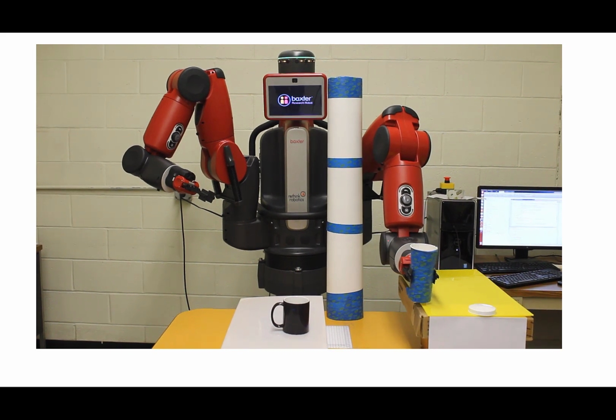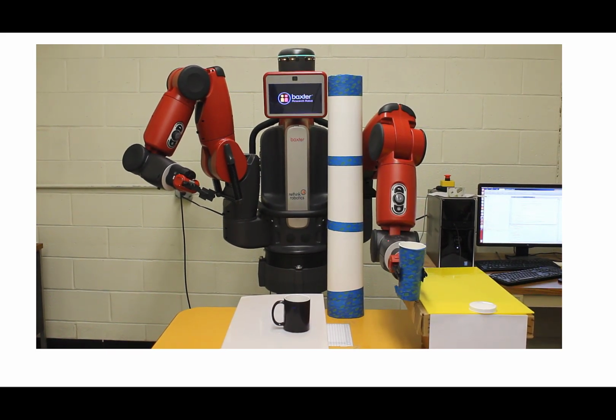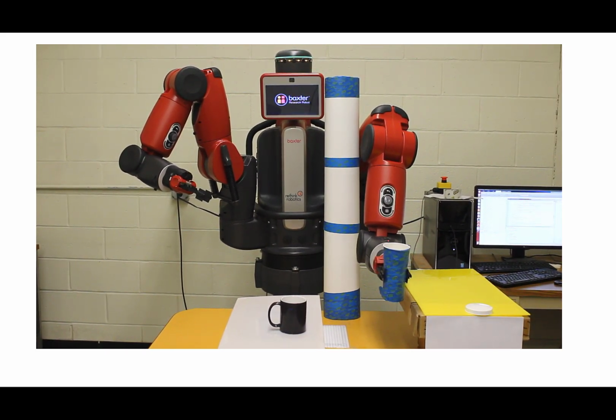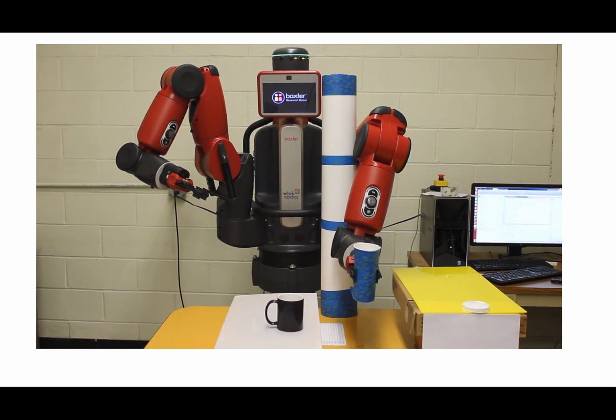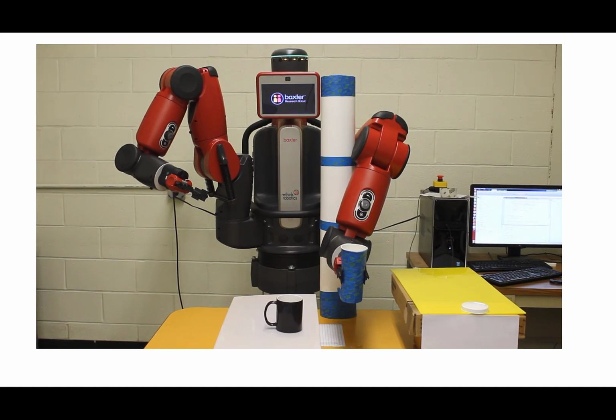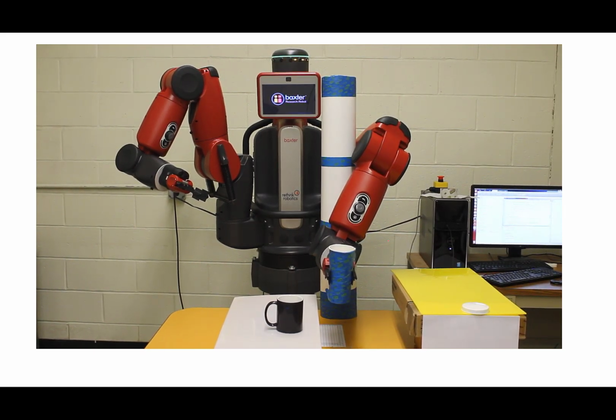Some preliminary results on incorporating collision avoidance within our motion planning scheme are shown in this video. We use a linear complementarity formulation of the kinematics to avoid collisions in this case.